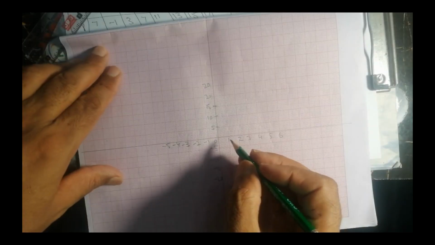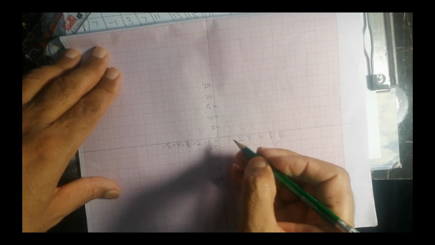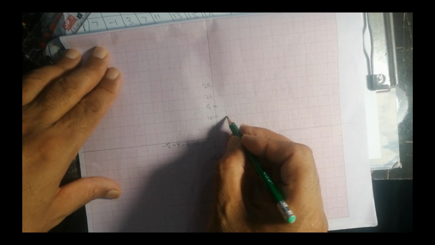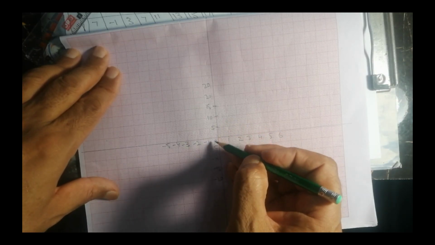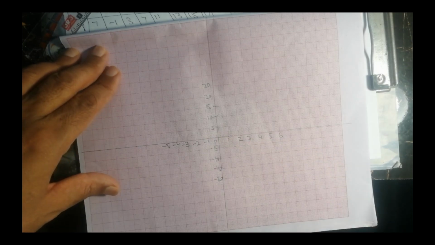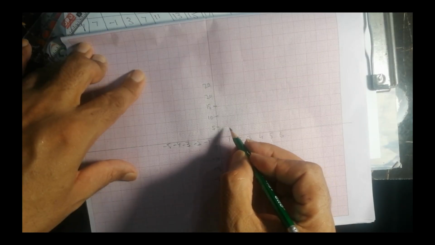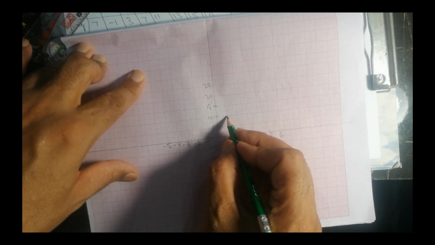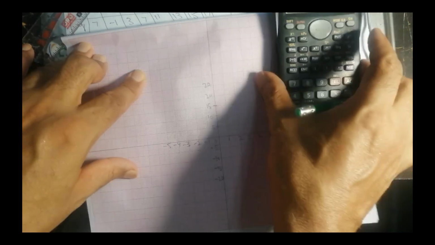1 and 11. This is 1, and y is 11. Actually, this is 10 and then 11, because each interval here has 10 small squares, so 5 divided by 10 each. So 1 and 11 is this one, and each small square equals 0.5.